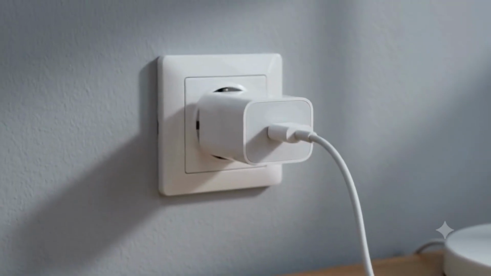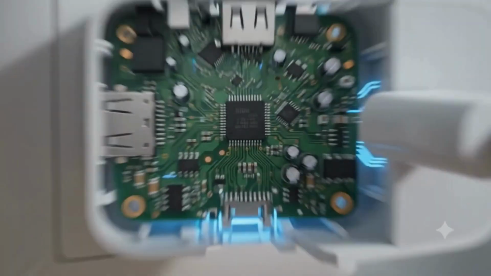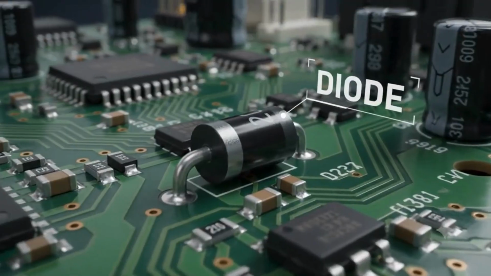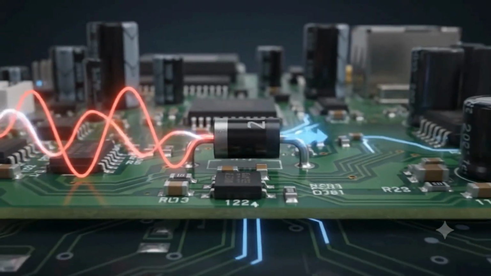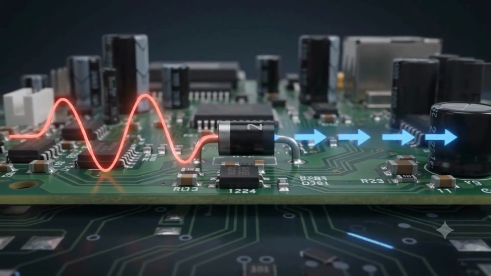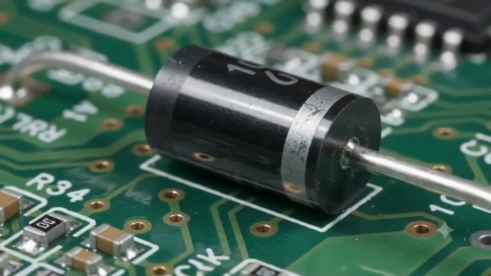How does your phone charger convert AC to DC? The answer starts with one tiny component, the diode. A diode allows current to flow in only one direction.